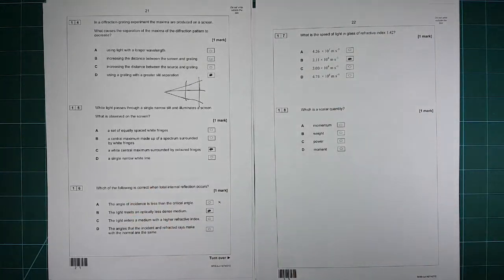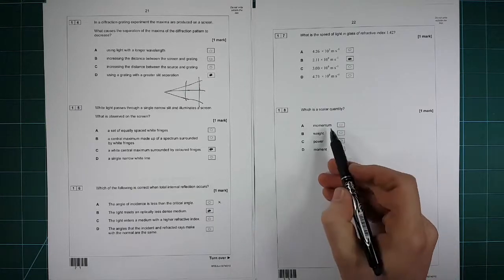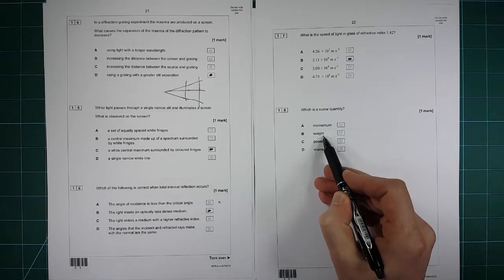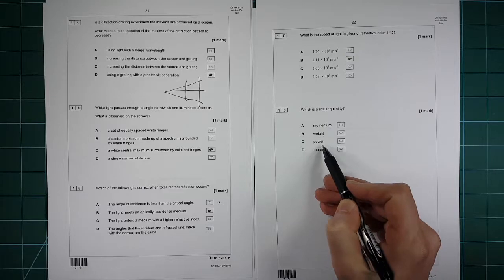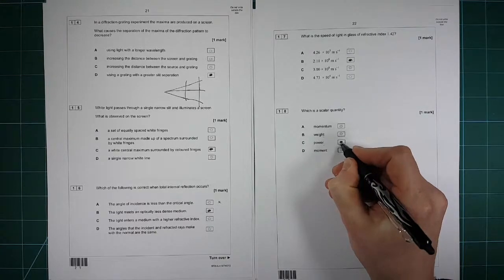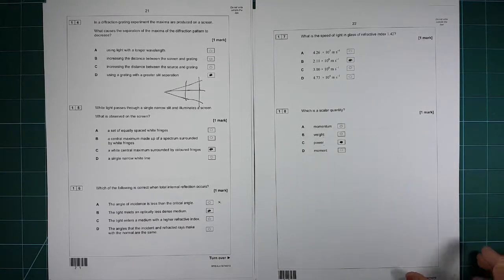What's the scalar quantity? So that's got direction because it's got velocity. That's got direction because it's a force. That one has no direction because it's made up of energy and time. That one has direction, clockwise or anti-clockwise.